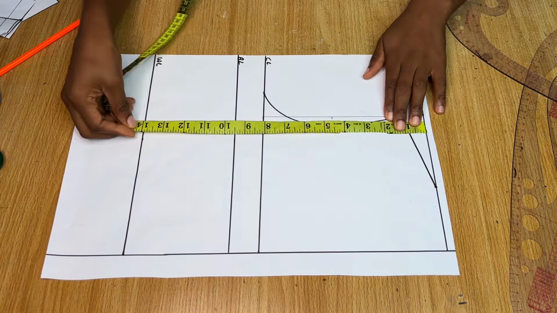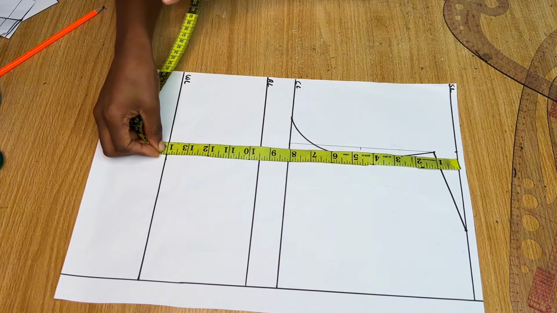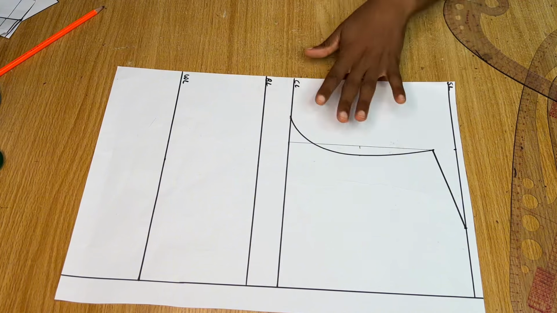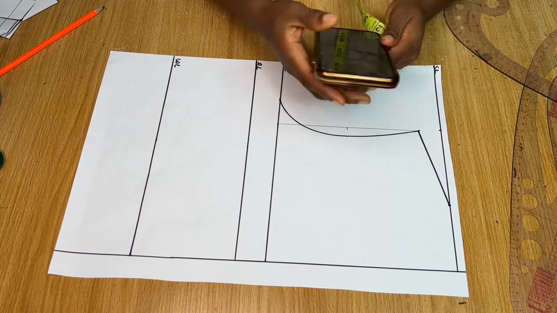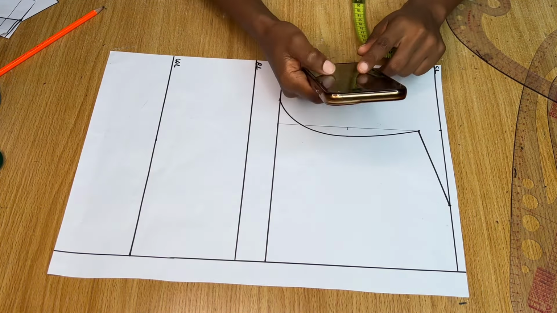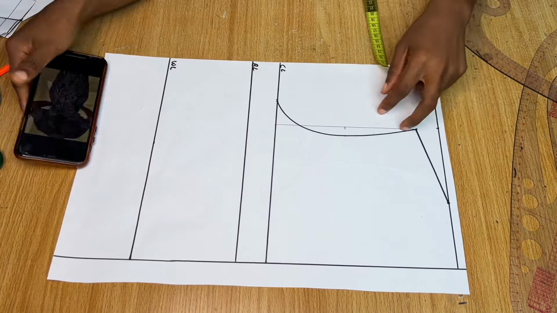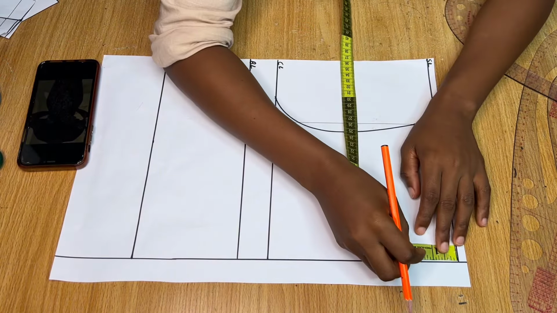So remember I told you guys that my shoulder to waist at the back is going to be 14. So that was what I used here, 14 inches. Shoulder to waist at the back is 14. So for every other part, that's the shoulder line, the bust line, and the chest line, I did everything just the same way I did on the front pattern.